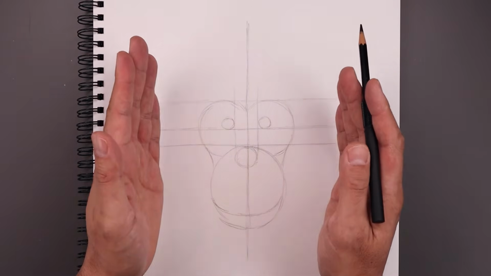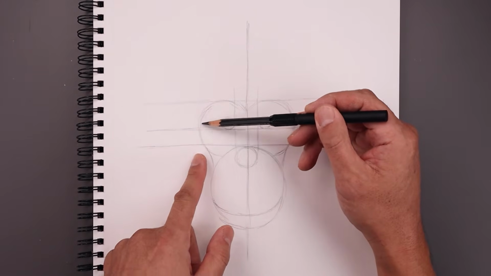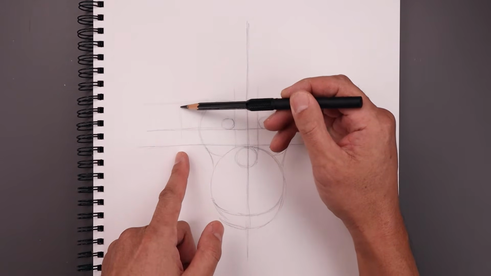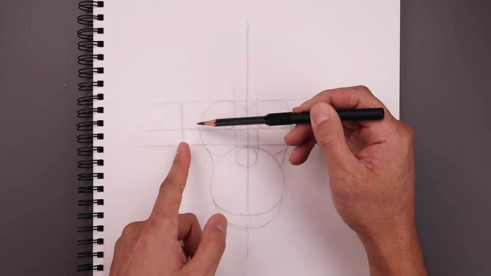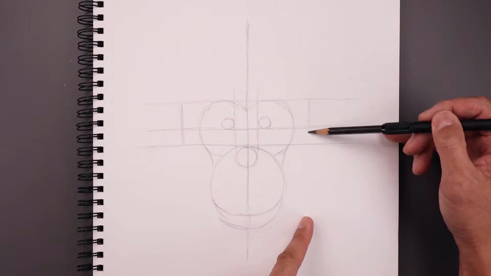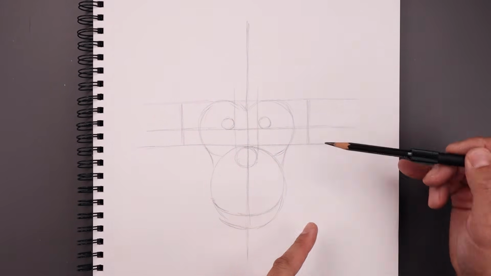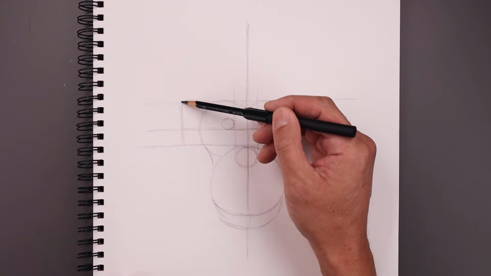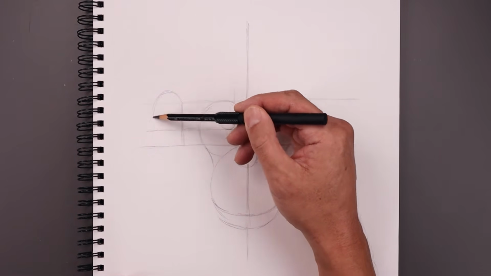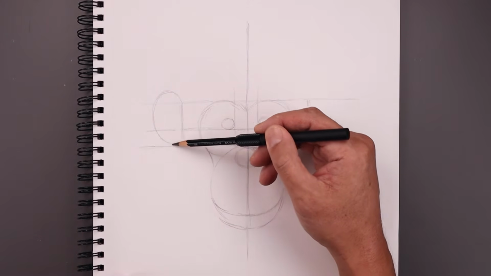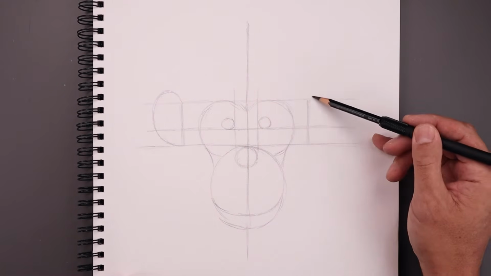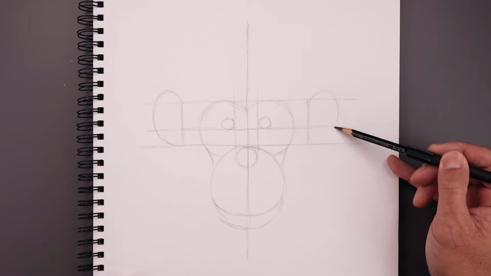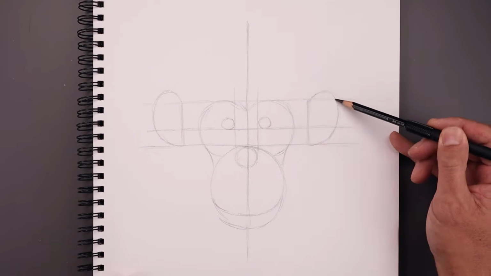Now we want to place the ears on the outside of the head. From the side of this curve, let's step out, draw a straight line coming down, take that same distance over towards the right and do the same thing. Now from the top of that line, we're going to curve the ear going up, I'm going to round this out, come down and then in towards the bottom of that line. Let's do the same thing on the right, going all the way around and then back in.